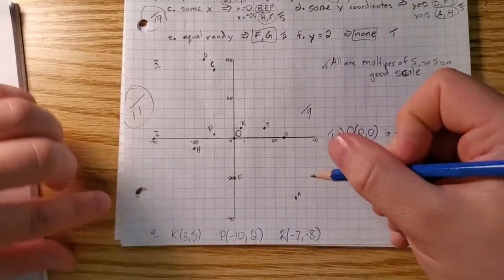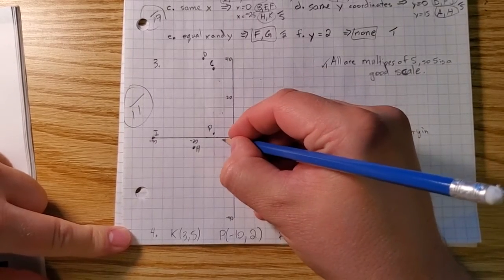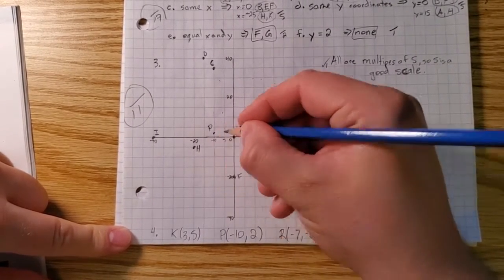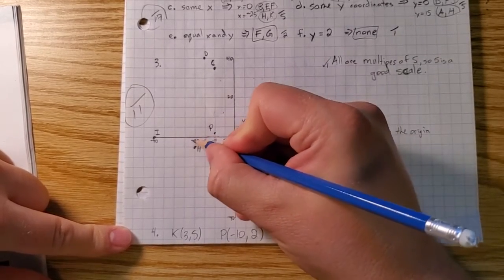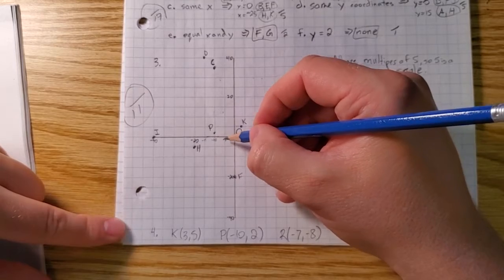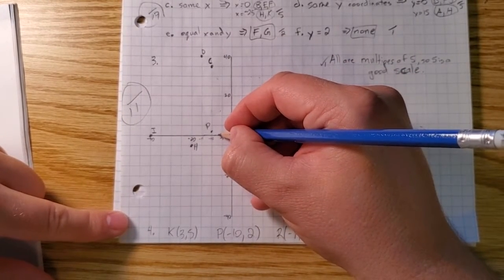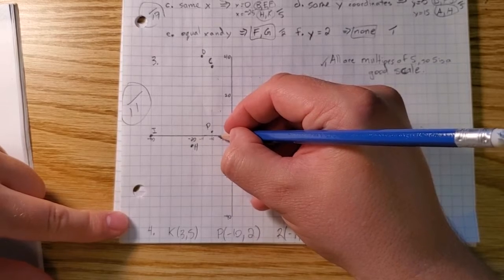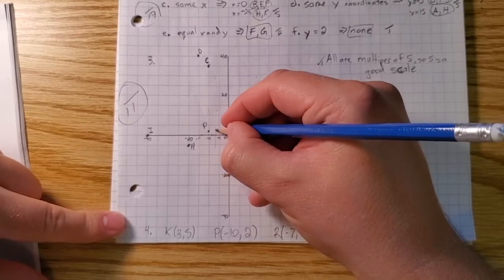And then R, negative 7, negative 8. So in between negative 5 and negative 10, that's where this is going to line up, right? Negative 15, negative 20, and so forth. It's going to be negative 7, which is 2 less than negative 5. So it's going to be along this kind of line right here.